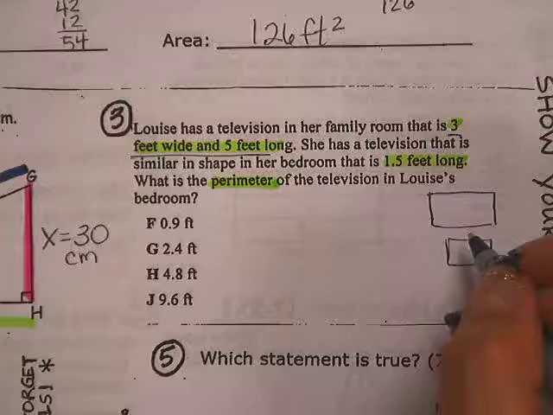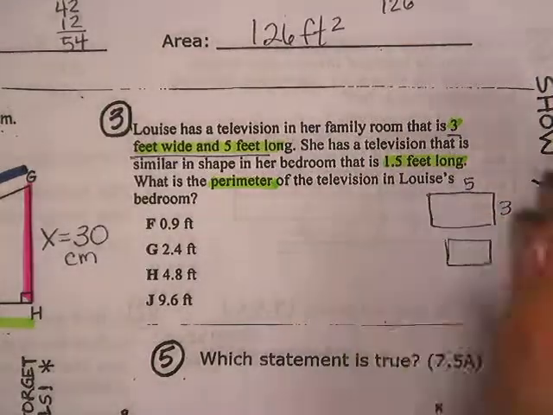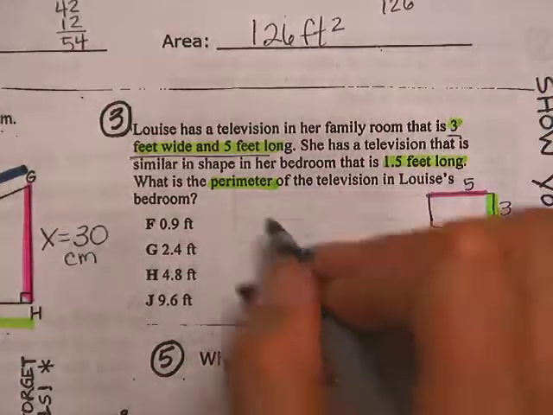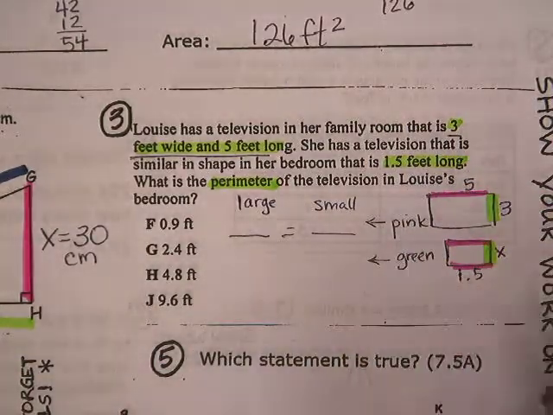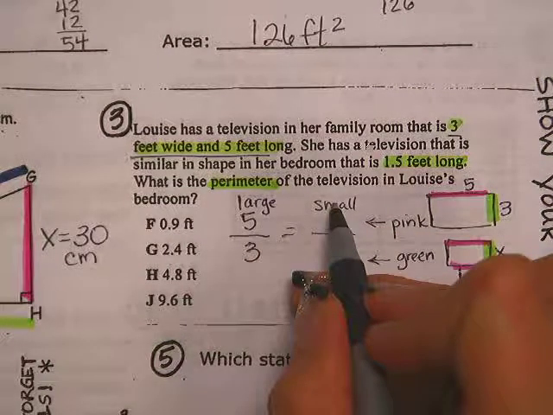This is going to help me find corresponding sides. Obviously, in a rectangle, you have a short side, and it corresponds with the other short side. And you also have a long side, and that corresponds with the other long side, or that one that's 1.5. Both sides are going to be 1.5. Can set up a proportion. Let's go ahead and do large rectangle as one of my ratios, and we'll do small rectangle or TV as the other ratio.